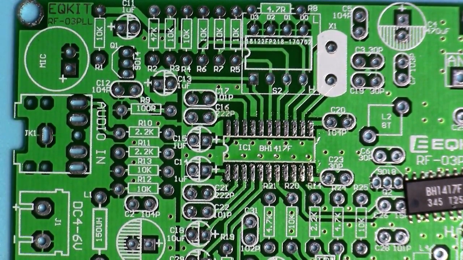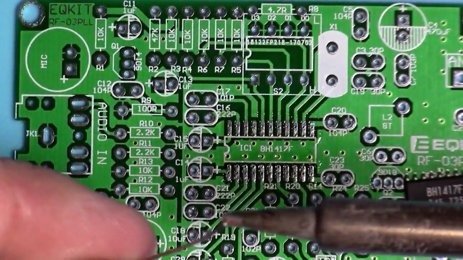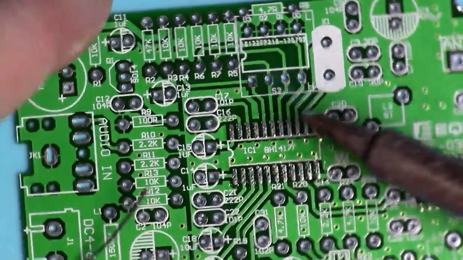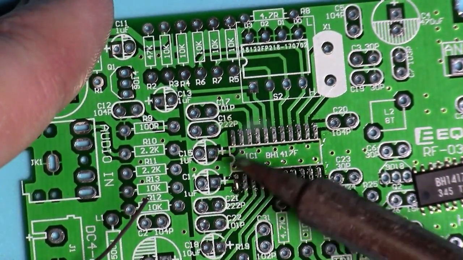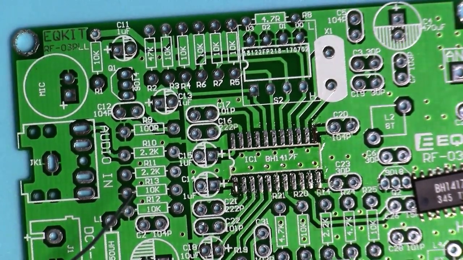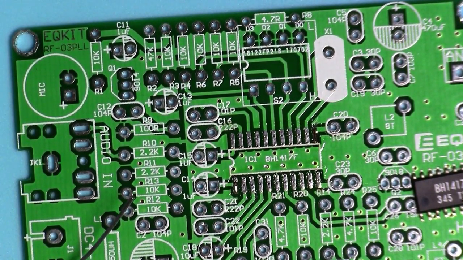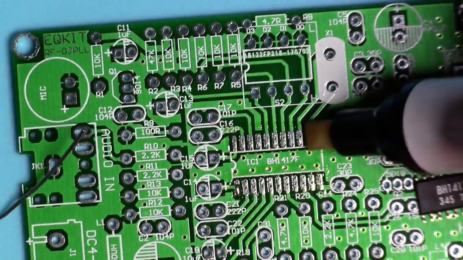Now what I'm going to do, I'm going to get my soldering iron. I'm going to put just a kiss of solder on pin 1 and pin whatever that is. Opposing corners. So I've got opposing corners. I'm going to add more flux to that.